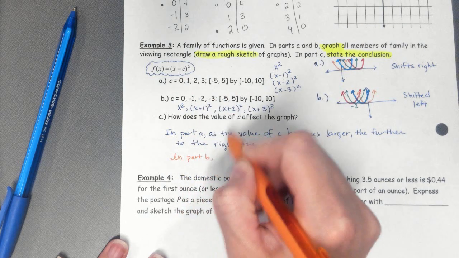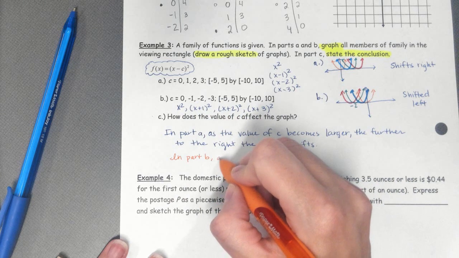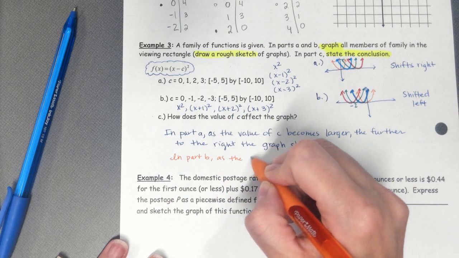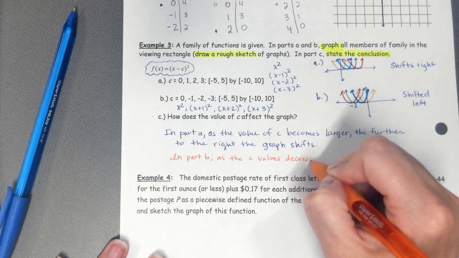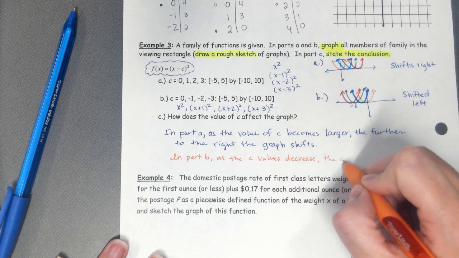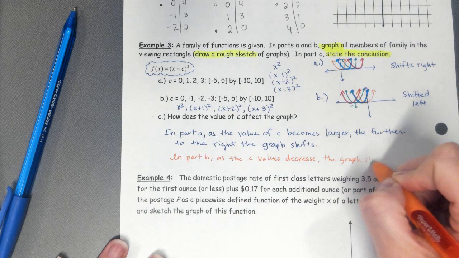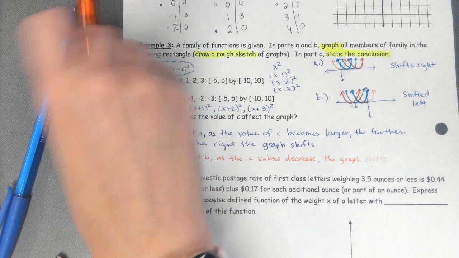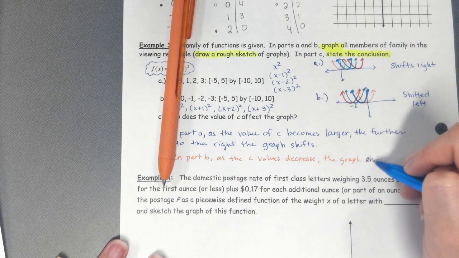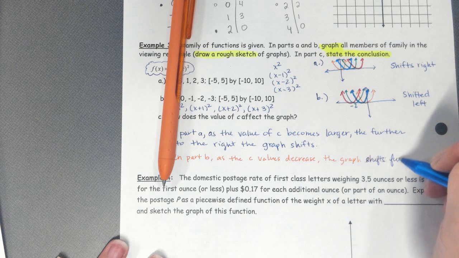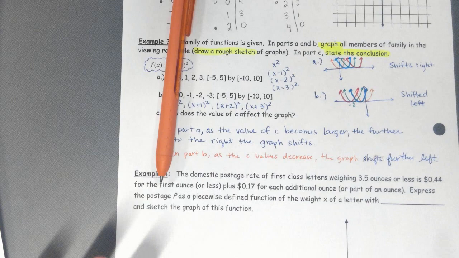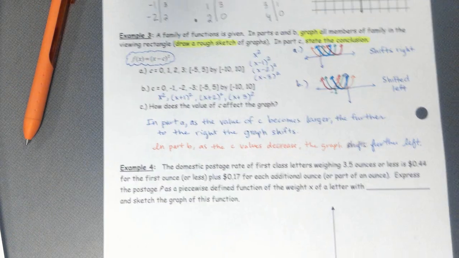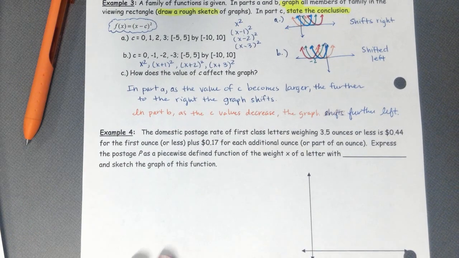In part B, what's happening to your C values? As the C values decrease, the graph shifts. It's running out. I'm going to say further left. Okay, so you just analyze whatever your findings are.